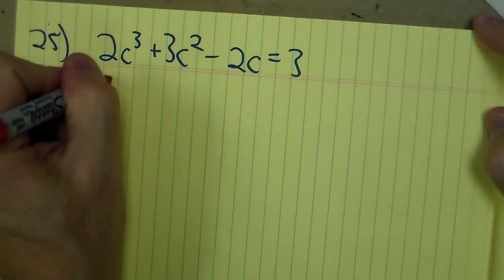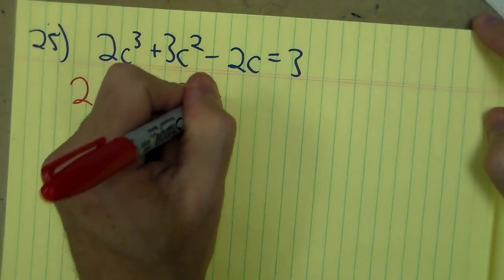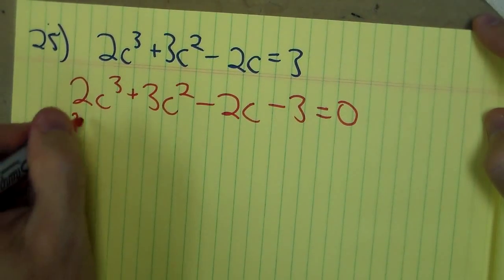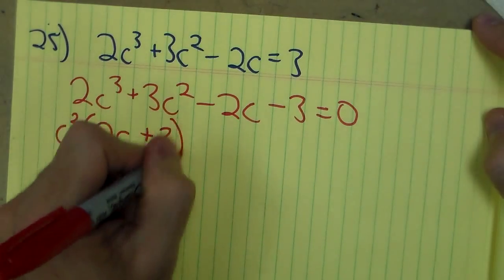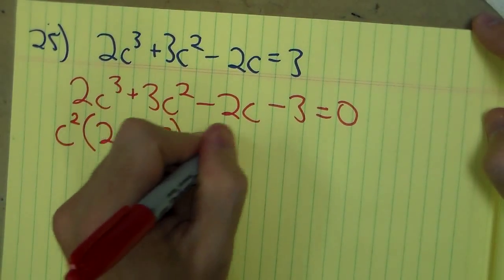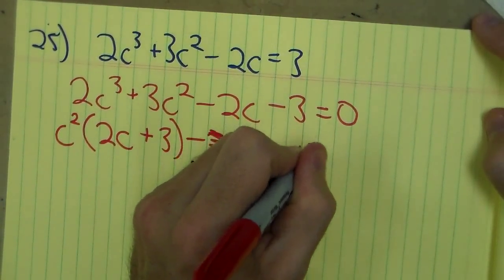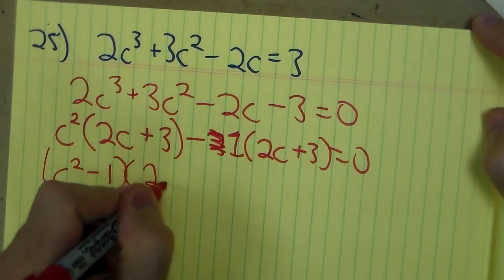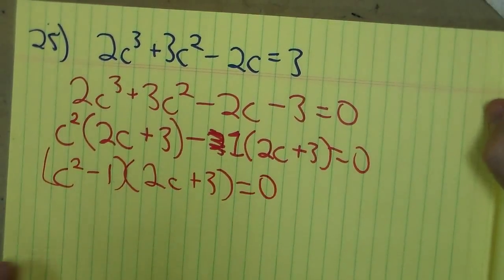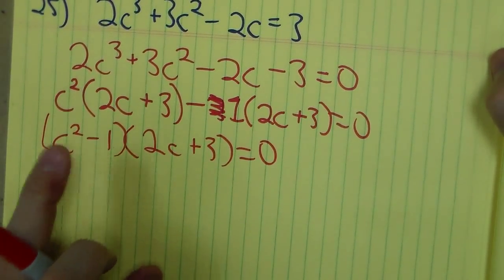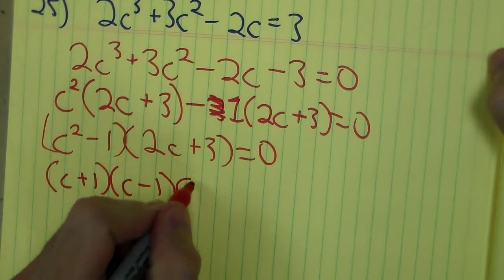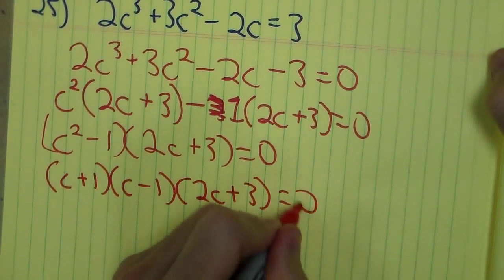Last one, we move all of our terms over. 2c to the third plus 3c squared minus 2c minus 3 equals 0. We can factor out a c squared, and I get 2c plus 3. Factor out a negative 1, 2c plus 3. This becomes c squared minus 1, 2c plus 3. And look at that, it's been a couple problems since we had a difference of two squares. We have to do that again. c plus 1, c minus 1, 2c plus 3.